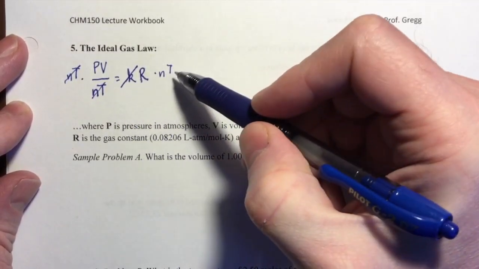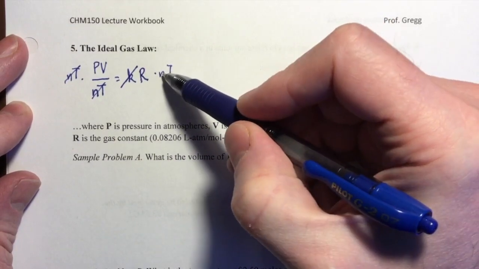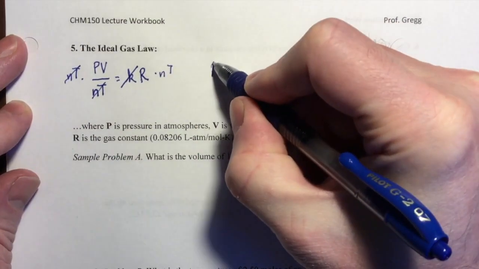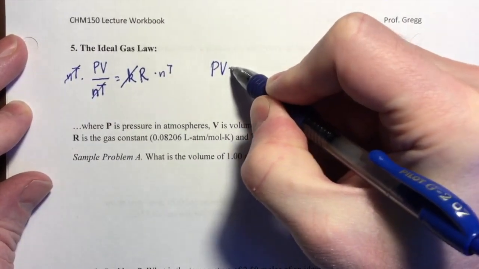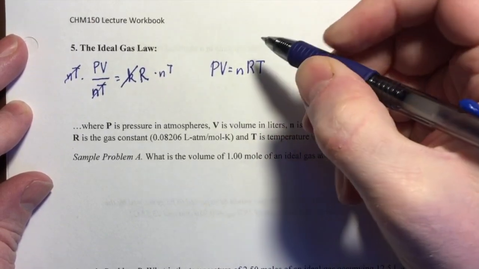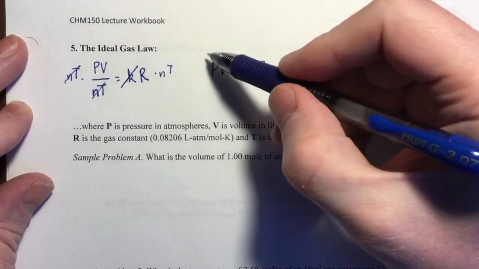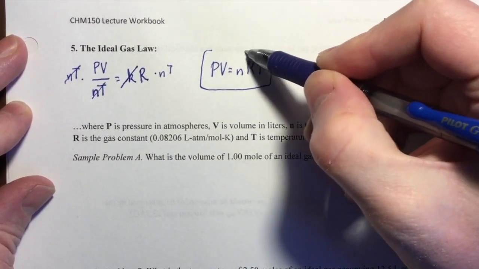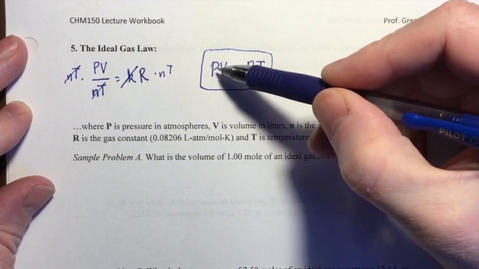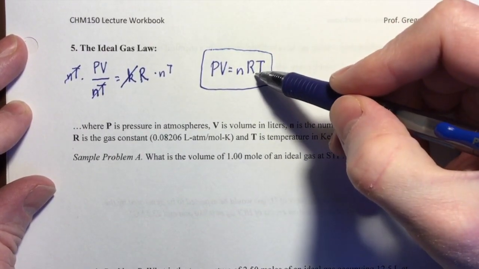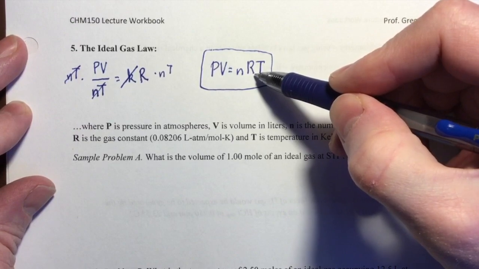And this equation is much more commonly seen with the N in front of the R, and so we get PV equals nRT. And this is the ideal gas law. This is a gas law that relates all of these properties of a gas along with the gas constant R.